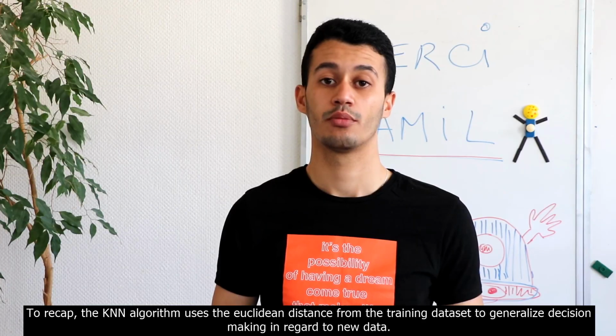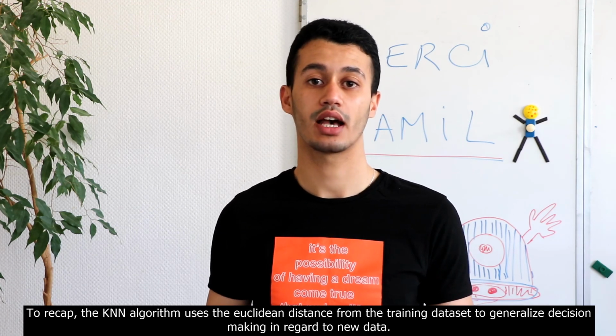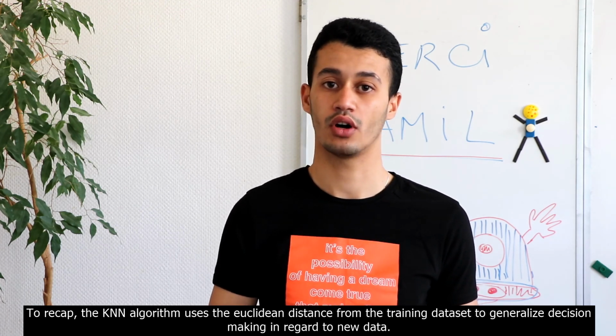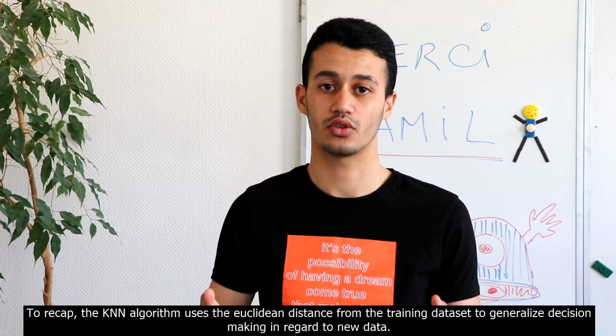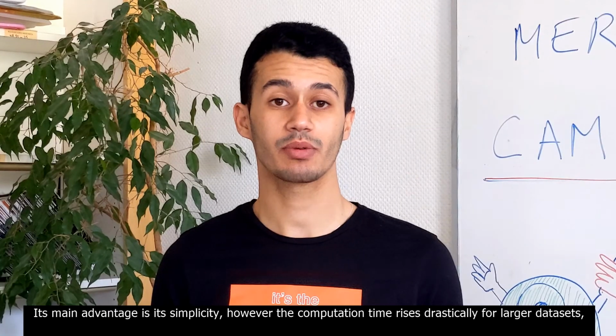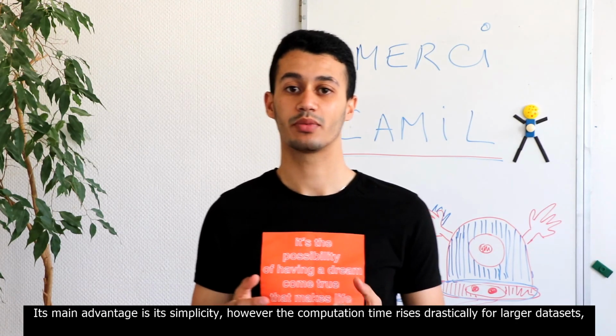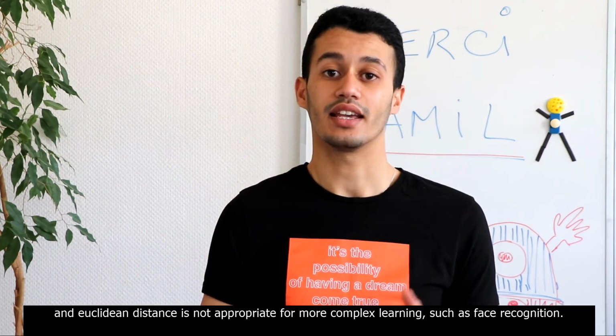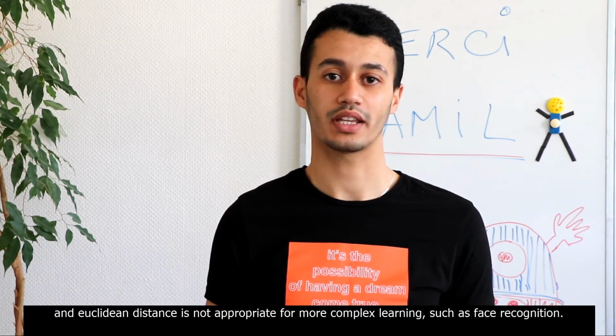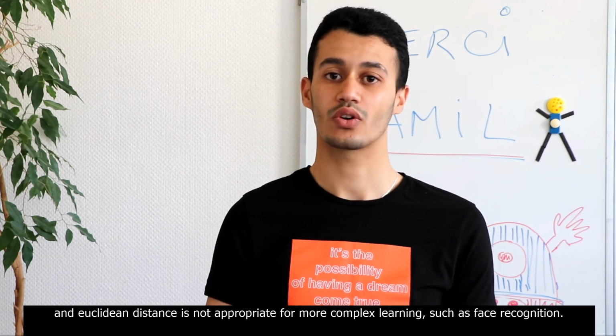To recap, the KNN algorithm used the Euclidean distance from the training dataset to generalize decision-making in regard to new data. Its main advantage is its simplicity. However, the computation time rises drastically for larger datasets, and Euclidean distance is not appropriate for more complex learning, such as face recognition.